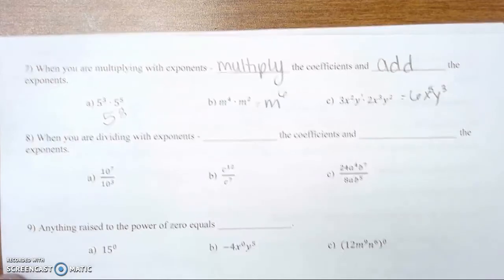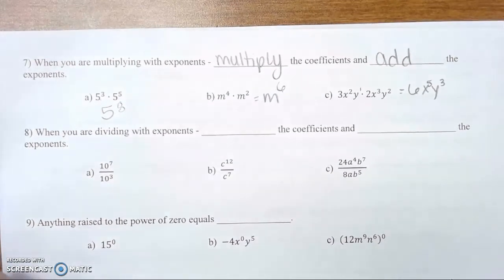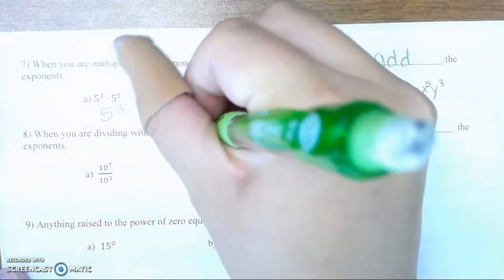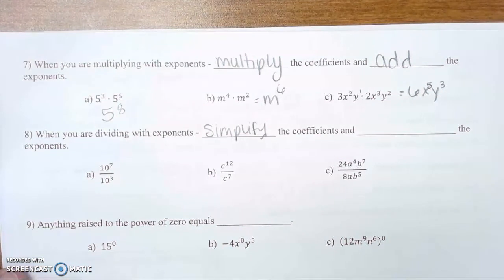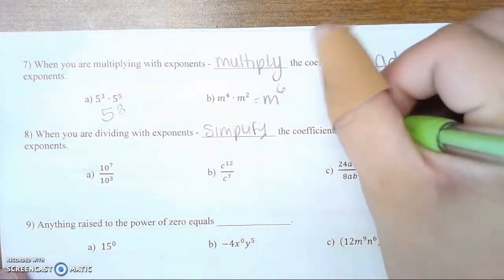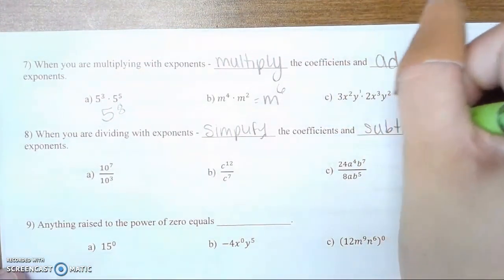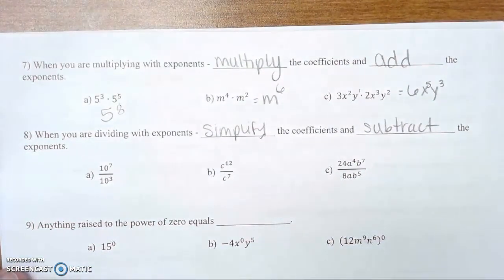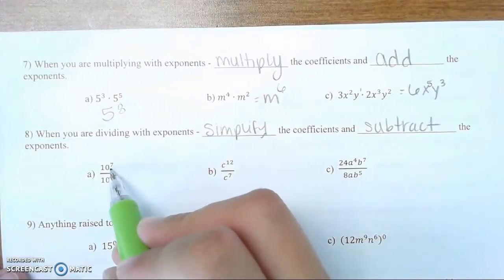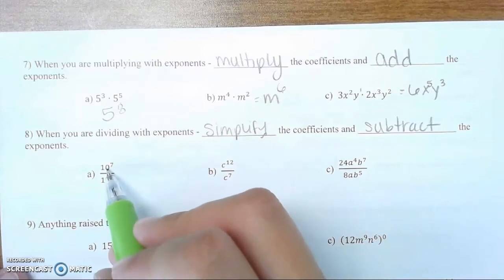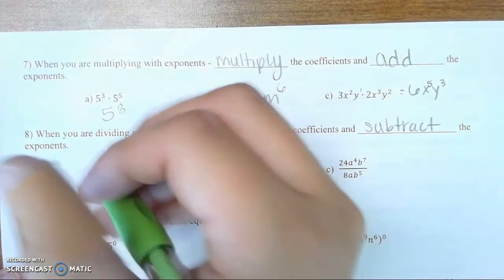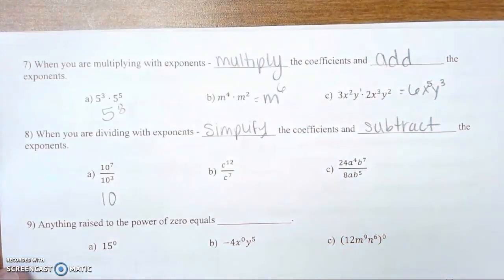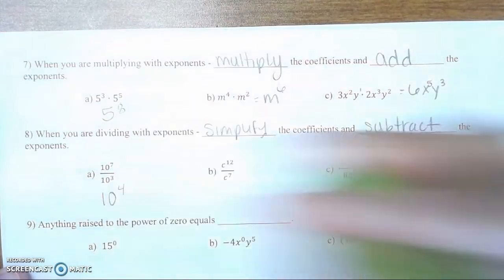All right. Now when you are dividing with exponents, you will simplify the coefficients and then subtract the exponents. So for A here, again, 10 is your base. All right, it's not a coefficient because there's no variables. So since 10 is your base, you want to keep your base of 10, and then you'll just subtract your exponents. So 7 minus 3 will give you 4.